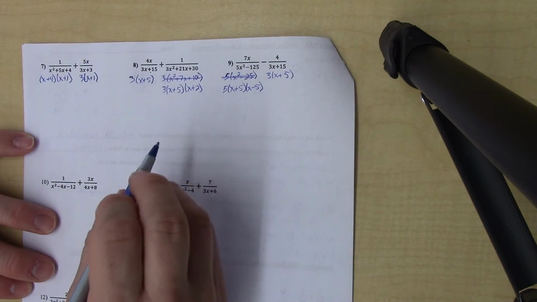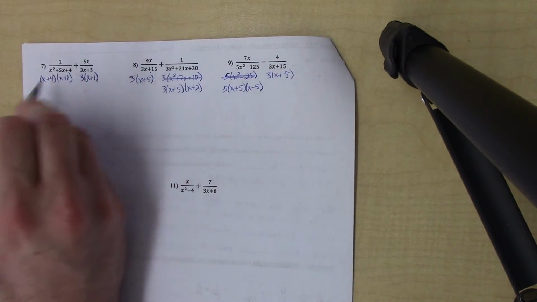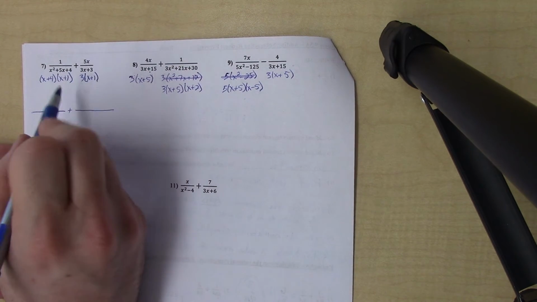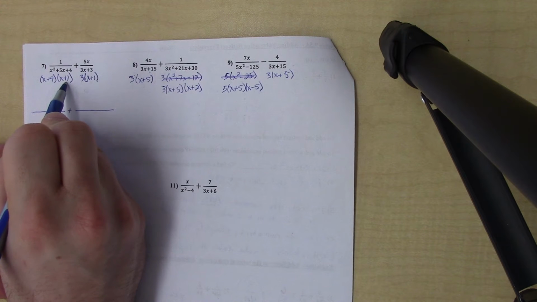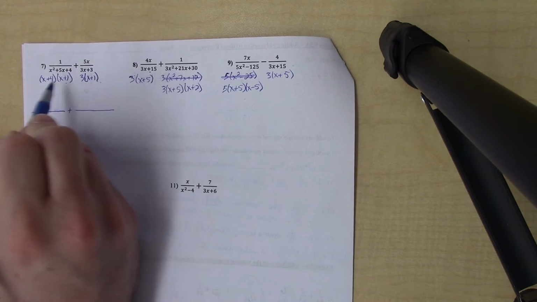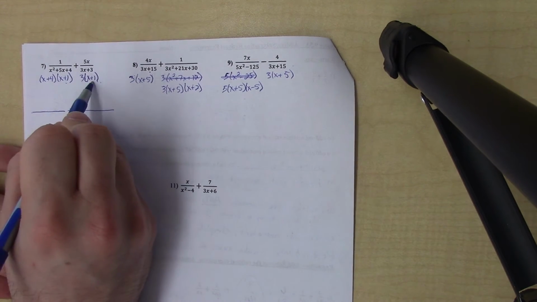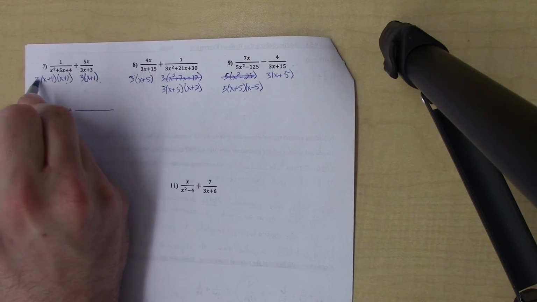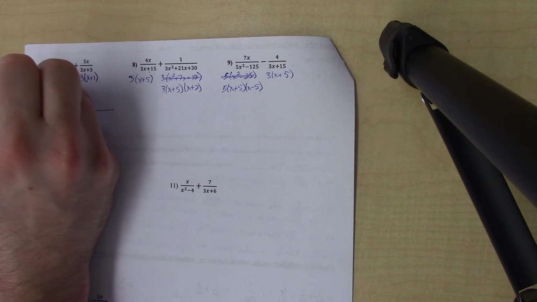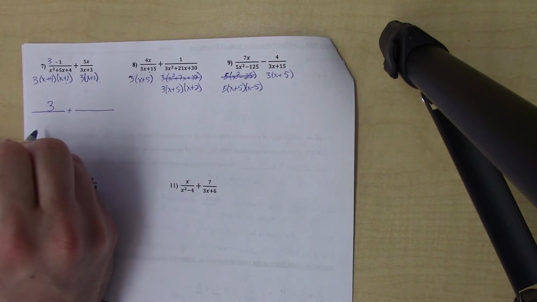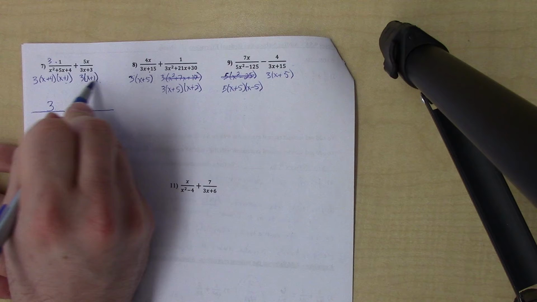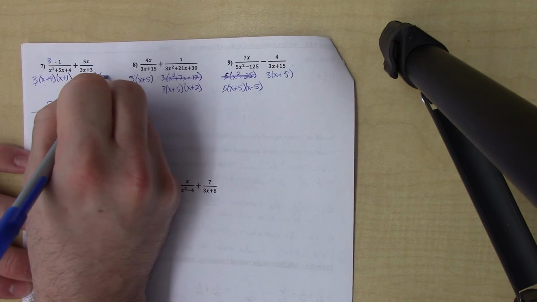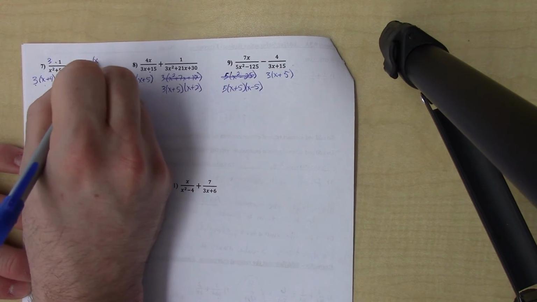Okay. Now, to find a common denominator for both of these, again, I'm going to go like this. I need to see what's missing here that I have here. Well, I have an x plus 1 in both of these. I have an x plus 4, which I don't have here. I'll get to that. But what's missing is this 3. If I need a 3 there, I have to do the same to the top, and I get 3. What's missing here, I have a 3, I have an x plus 1, I don't have an x plus 4. So I have to do x plus 4 to the bottom and x plus 4 to the top.